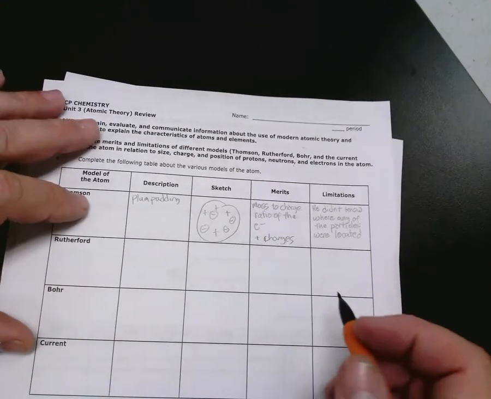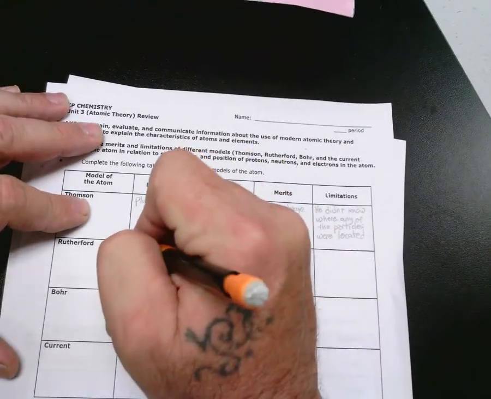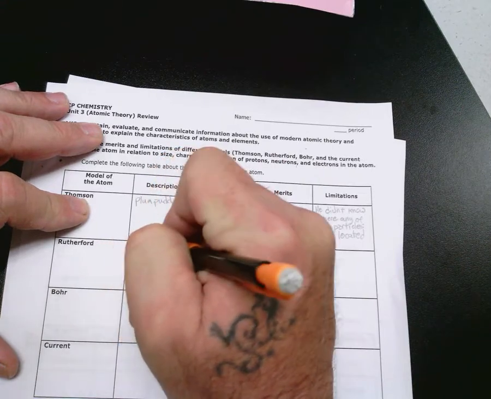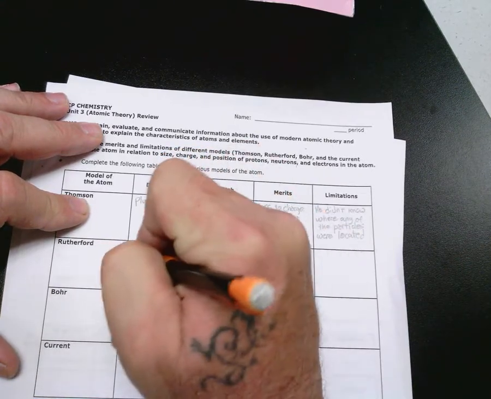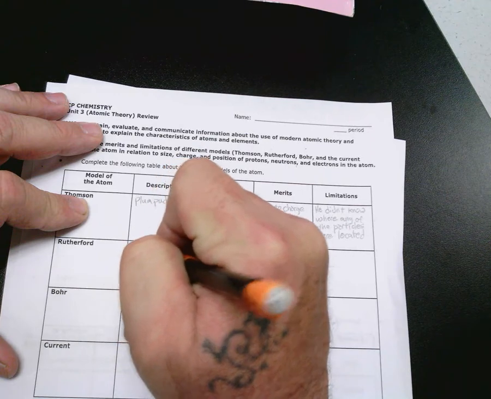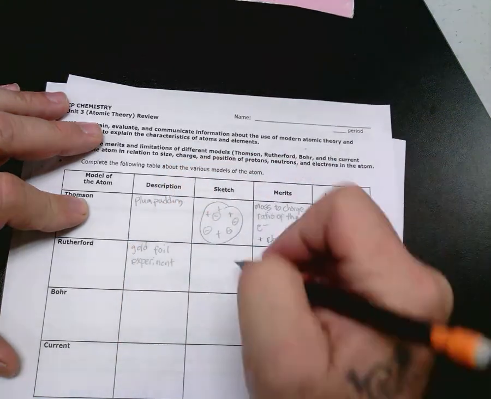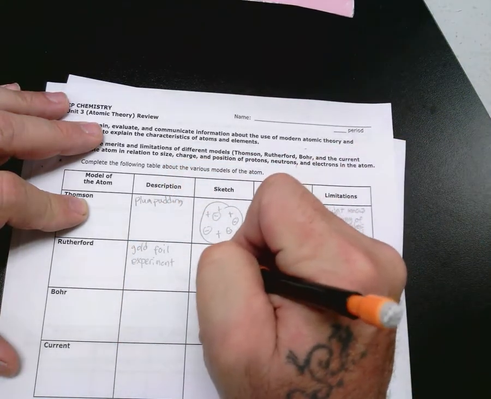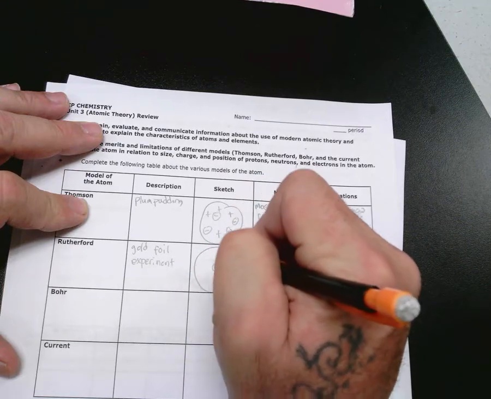All right, and then Rutherford came along and he did the gold foil experiment. And what he figured out is that there was a dense, positively charged nucleus.